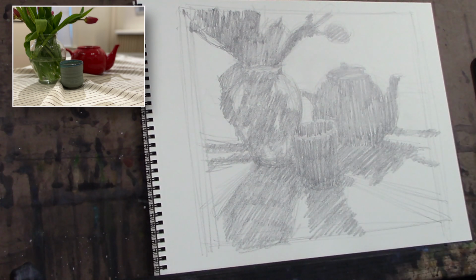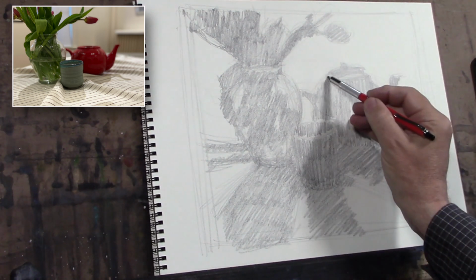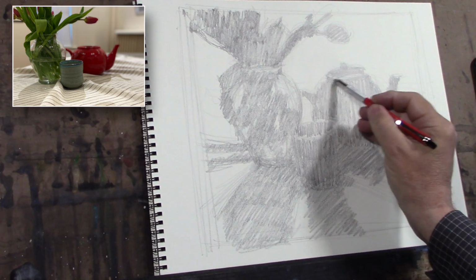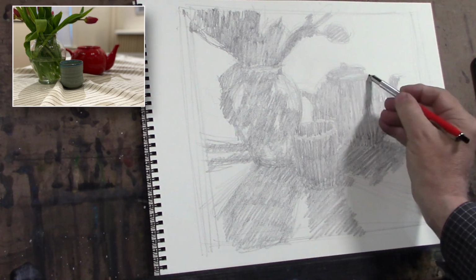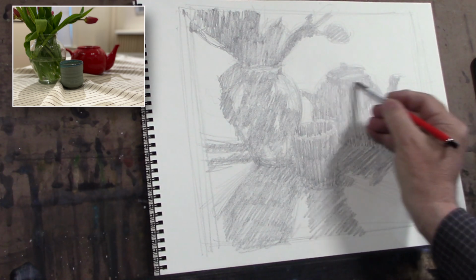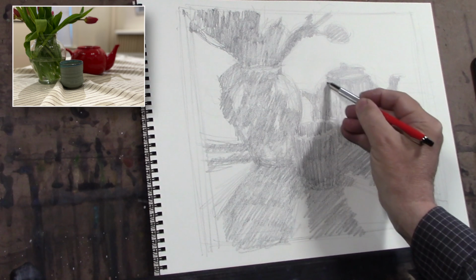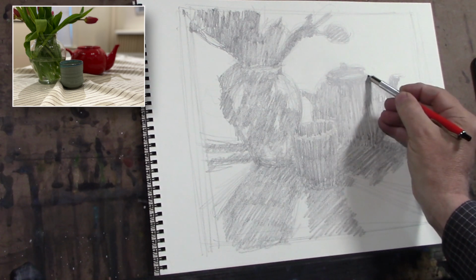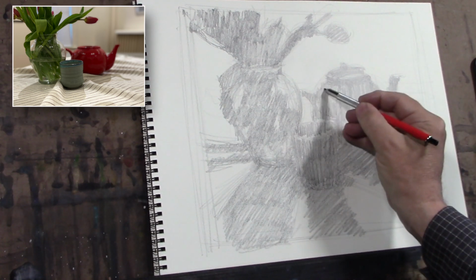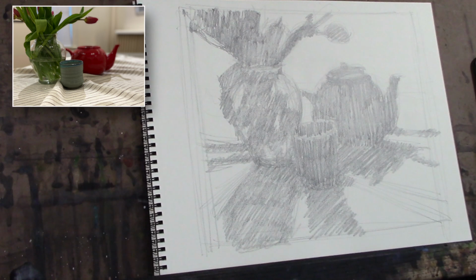This is a teapot that I've had a long time, so I know the top itself broke some years ago. But I remember it well, so it's really easy to put it back.